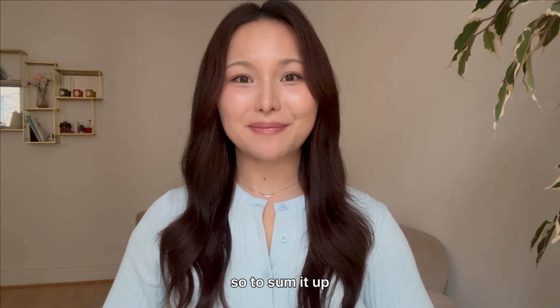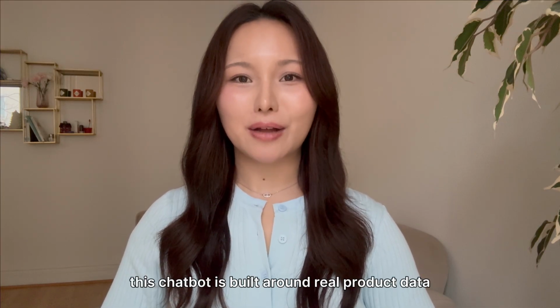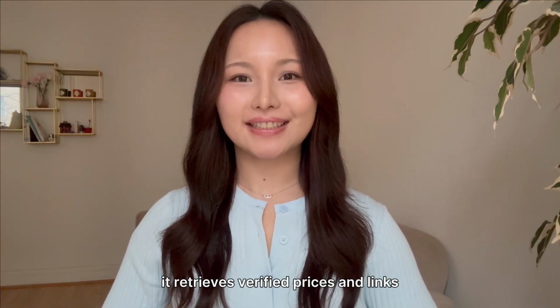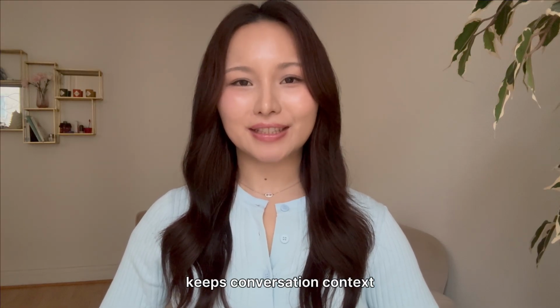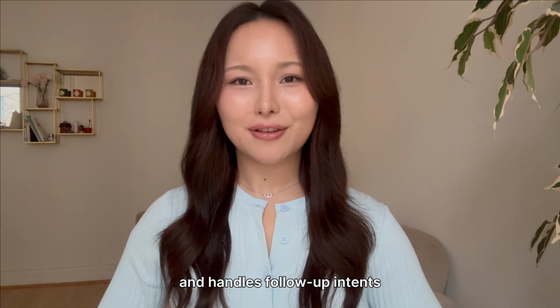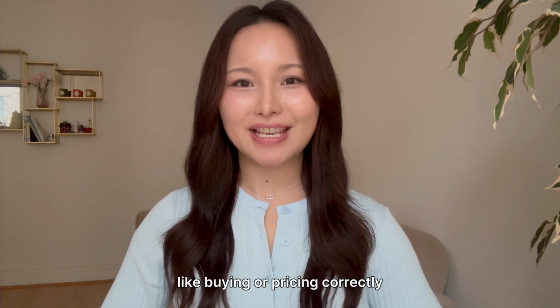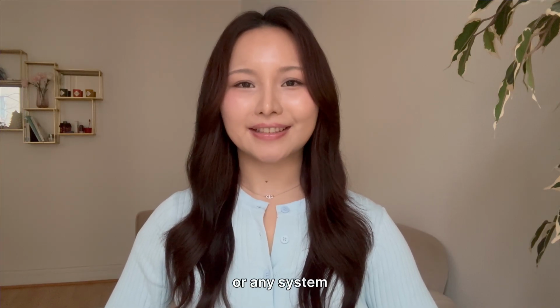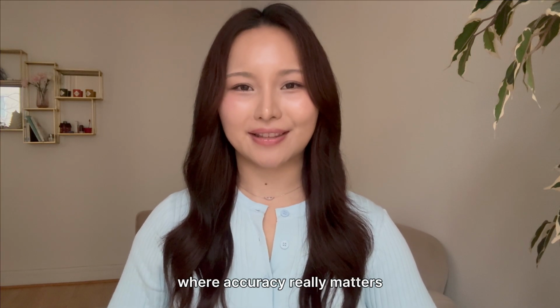So to sum it up, this chatbot is built around real product data. It retrieves verified prices and links, keeps conversation context, and handles follow-up intent like buying or pricing correctly. This kind of setup works especially well for e-commerce or any system where accuracy really matters.